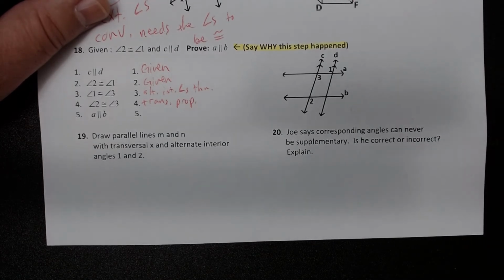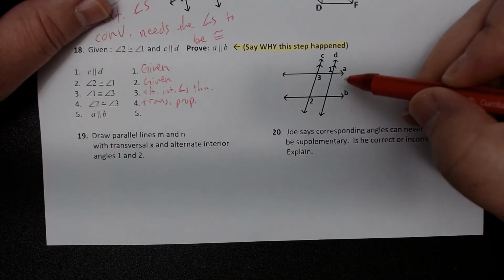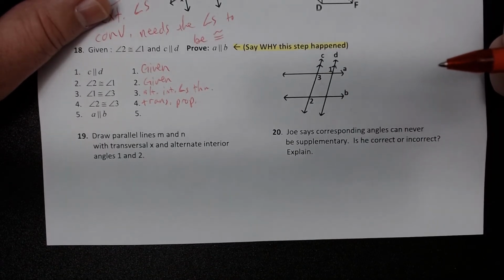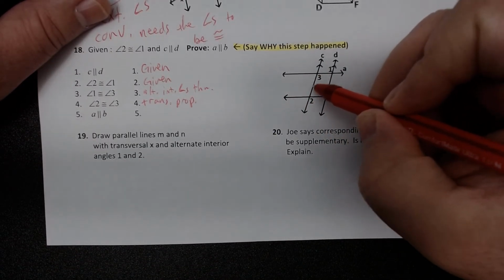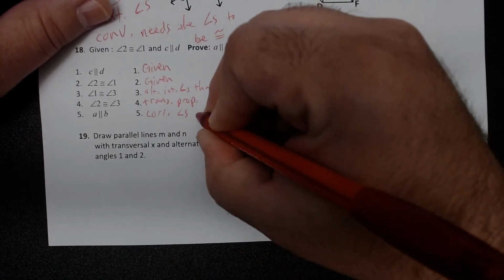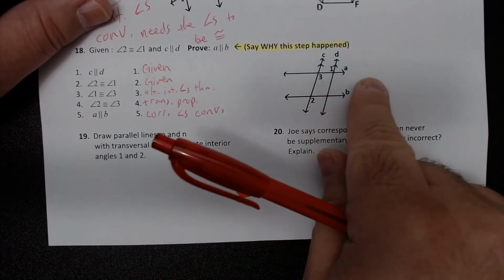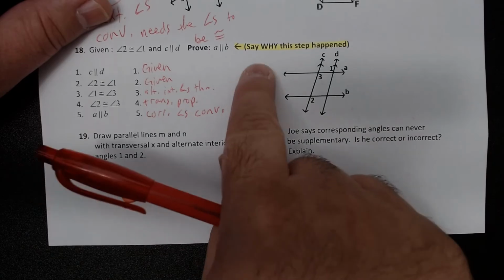And now we know that these are parallel, but it wasn't given to you. You're saying they're parallel. So this relationship was corresponding angles. It's going to be corresponding angles converse. And we use converse because it did not start telling you that these were parallel.